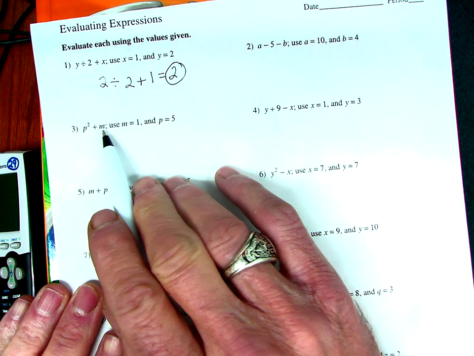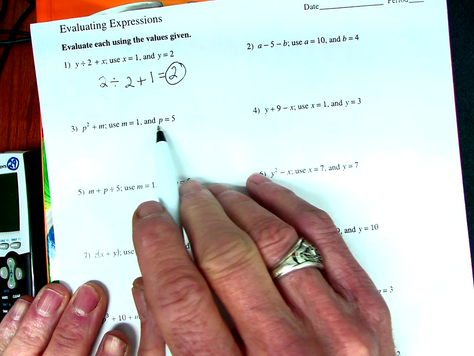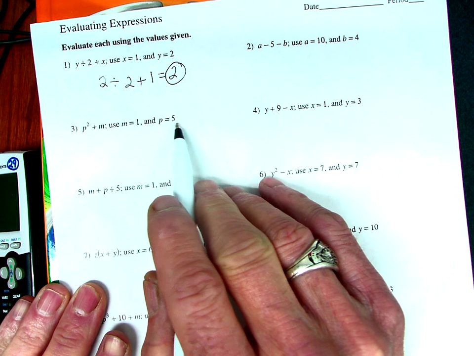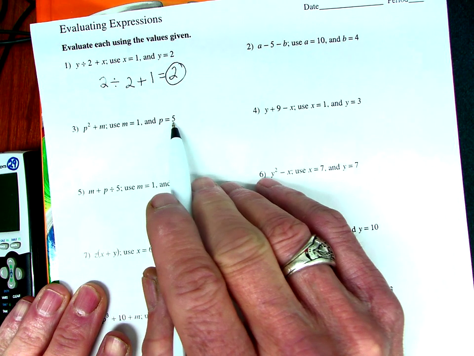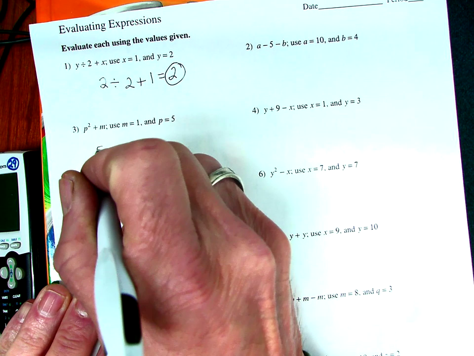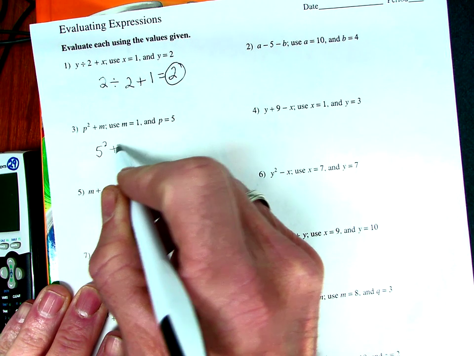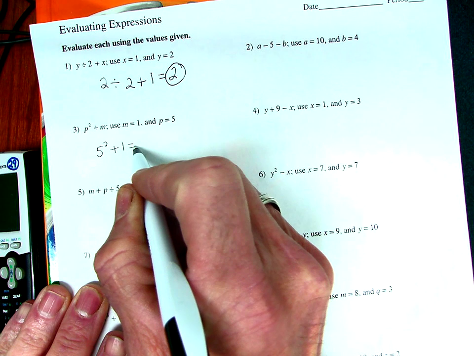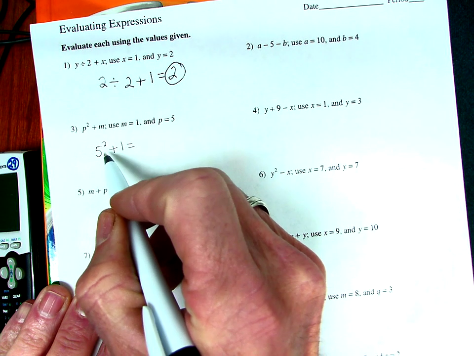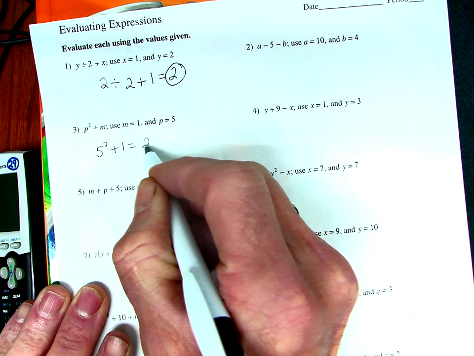P squared plus m. Use m equals 1 and p equals 5. So here we go. P is 5. So p squared would be 5 squared plus m. M is 1. And you type it into your calculator. 5 squared is 25 plus 1, 26.